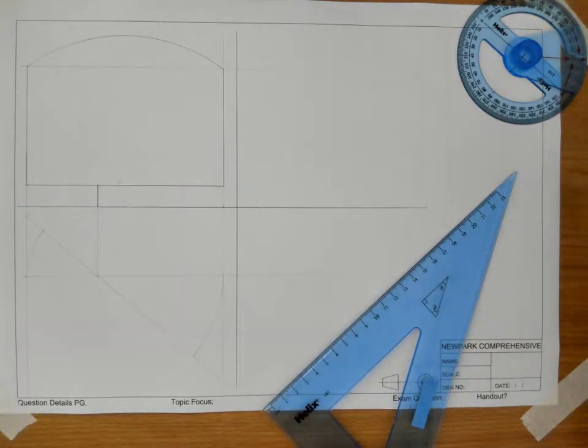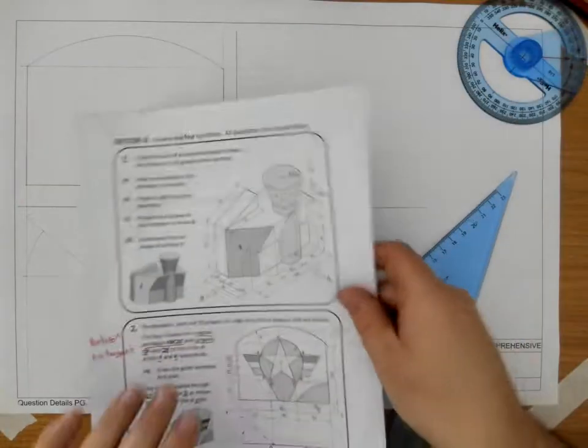There's the curve there. Now, we're going to attack the pentagon.